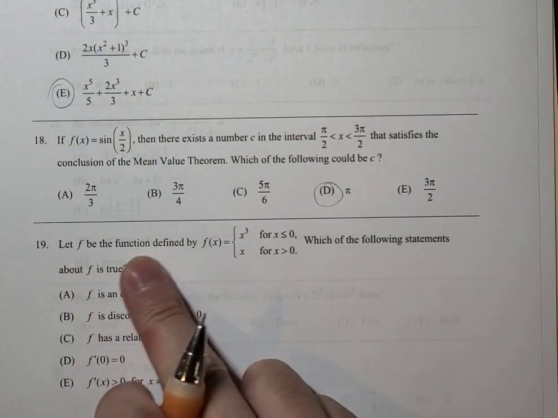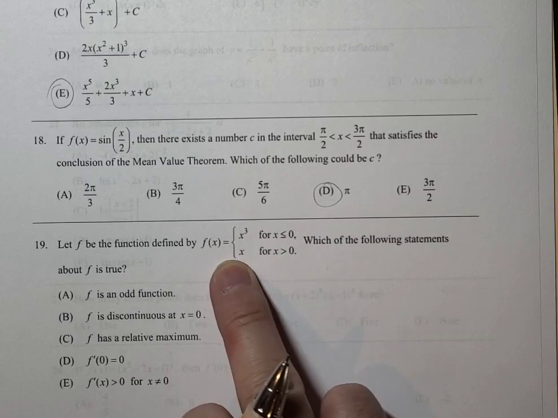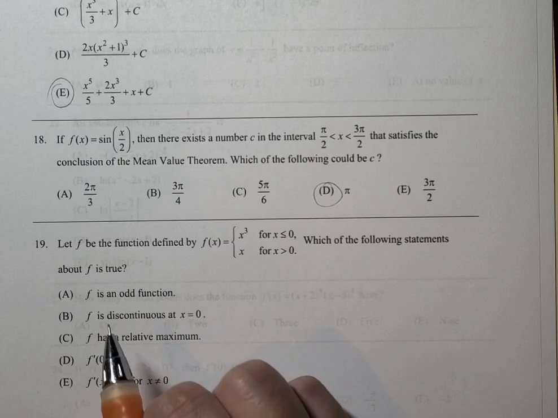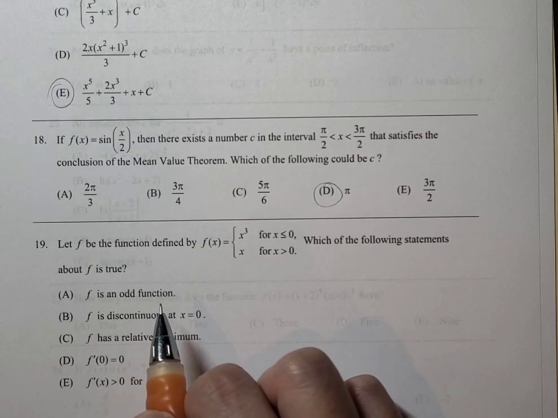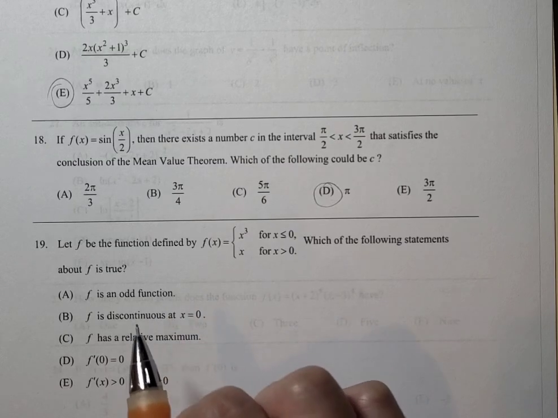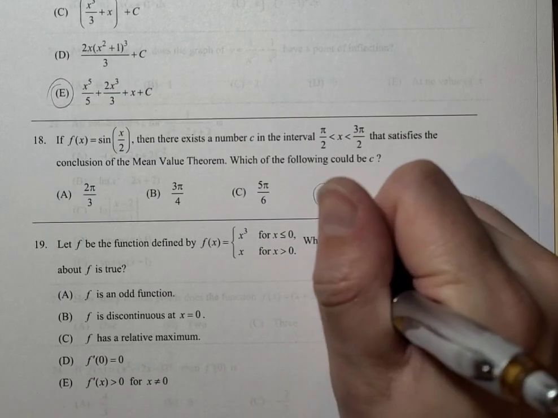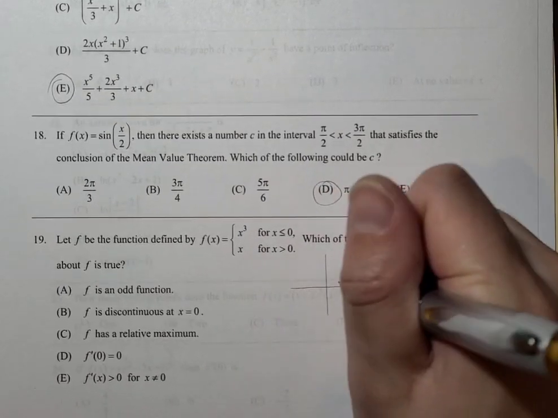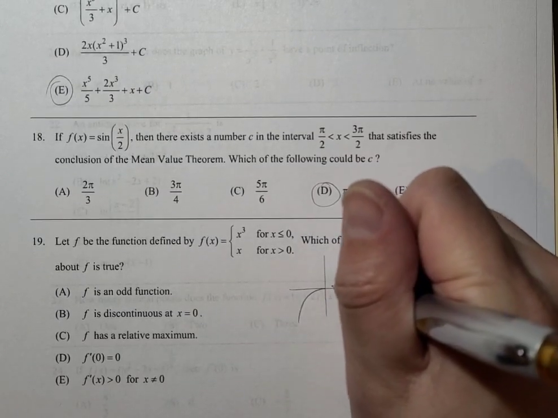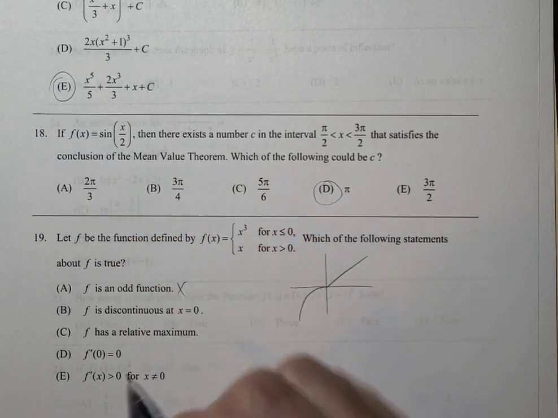Let f be the function defined by f of x is x cubed for x less than or equal to 0, x for x greater than 0. Which of the following statements about f is true? Is f odd? Well, if it's odd, it's symmetric about the origin, right? And clearly this is not the case because it's x cubed, so it looks something like that when x is less than or equal to 0, and then it looks like this. There's no symmetry at all.